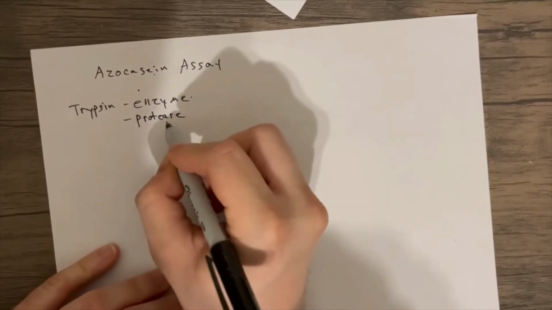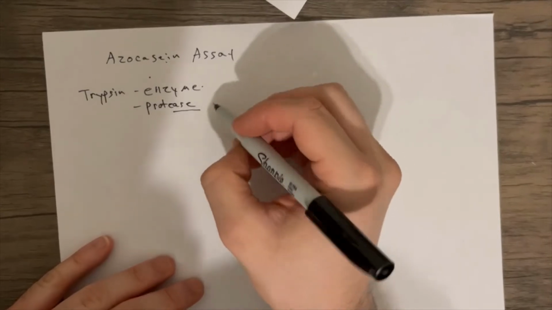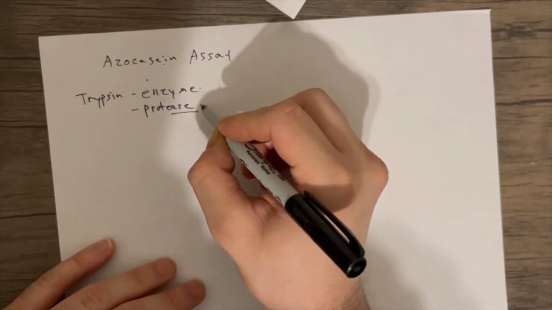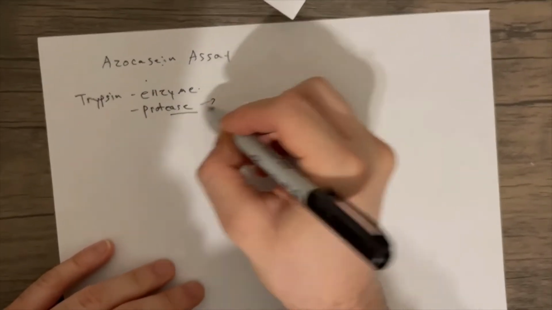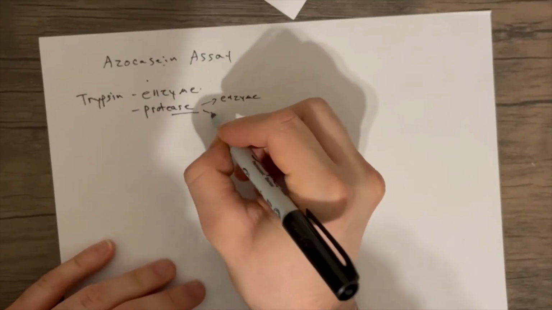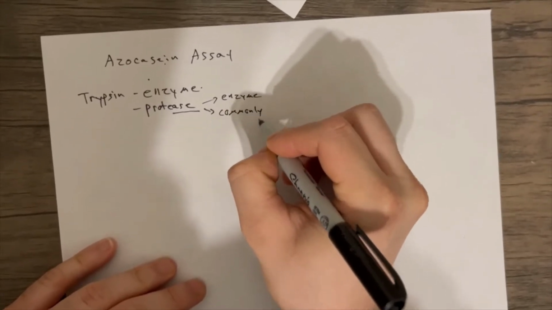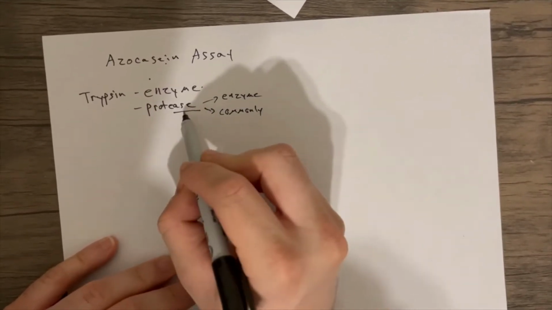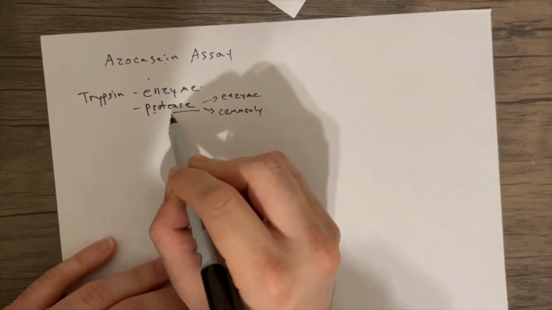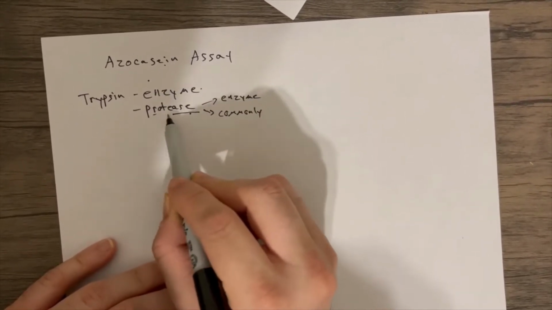Whenever you see ACE at the end of a word, you can count on, first of all, that being an enzyme, but also it commonly means that it cuts whatever is preceding it in that word. So in this case, protease, it's going to cut proteins.